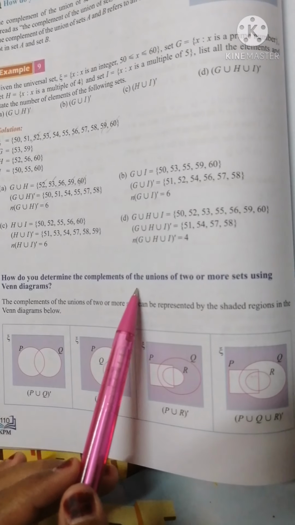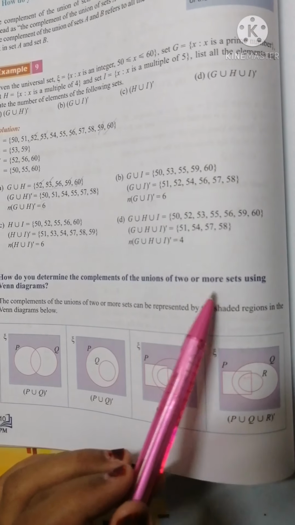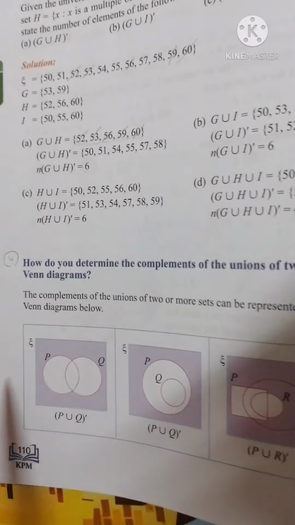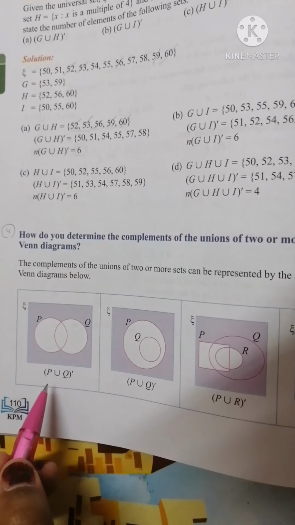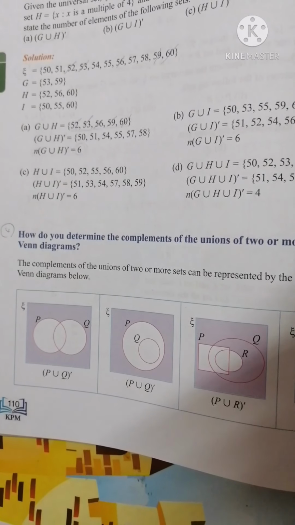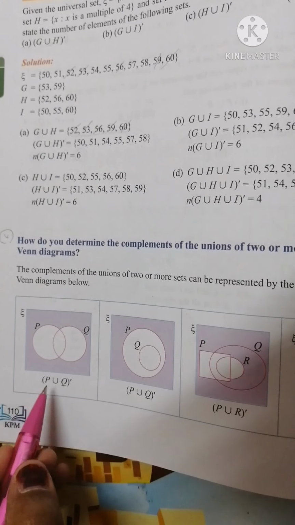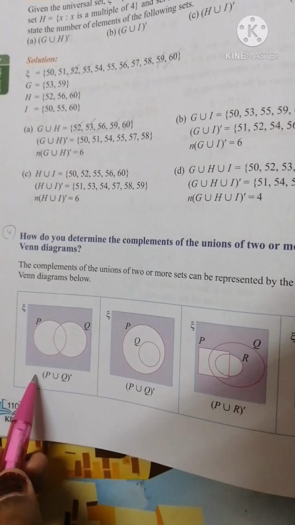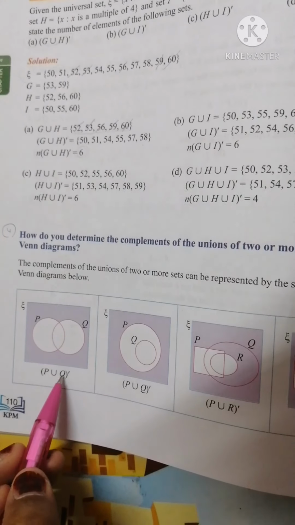Okay, now class, we proceed with our next learning objective, which is how do you determine the complement of the union of two or more sets using Venn diagram. Okay, look at here, look at this Venn diagram. Okay, if the question gives you like this, which is this relationship of the sets, which is complement of set P union Q.